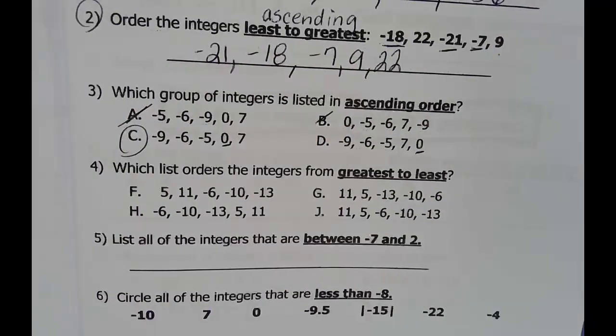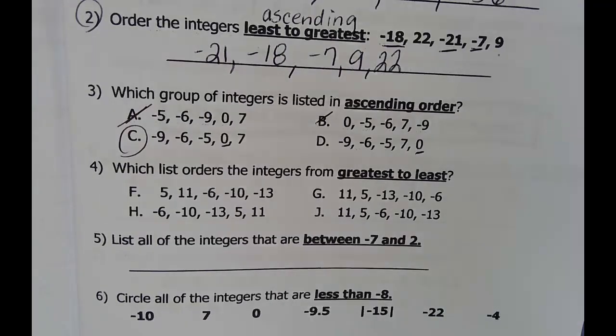So remember, the purpose of 0 is to separate the positive and negative numbers, because 0 is what? Which one? Jackson, put the number line down, please. Neither one. 0 is neither positive nor negative.